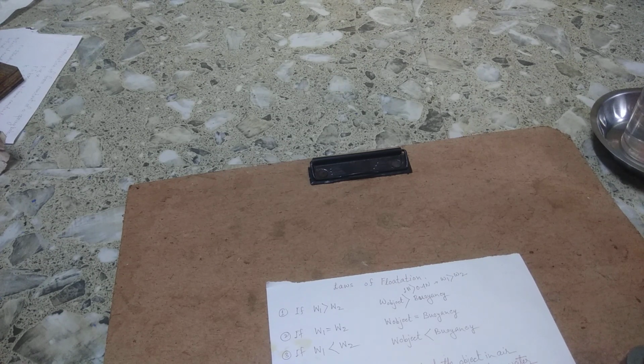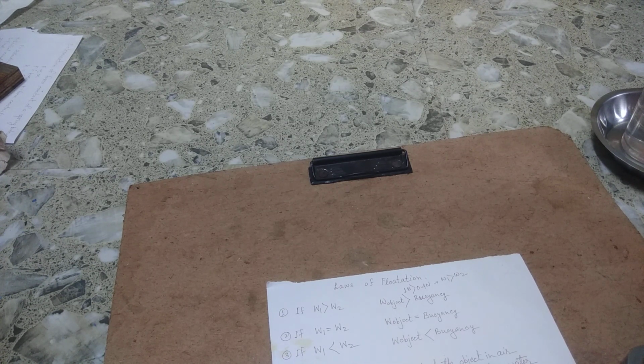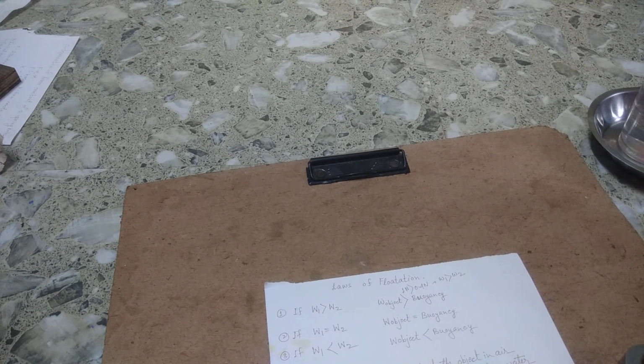Archimedes' principle states that the upward buoyant force exerted on a body immersed in a fluid, whether fully or partially, is equal to the weight of the fluid that the body displaces. Archimedes' principle is a law of physics fundamental to fluid mechanics.